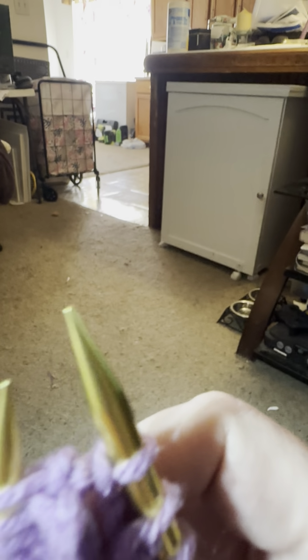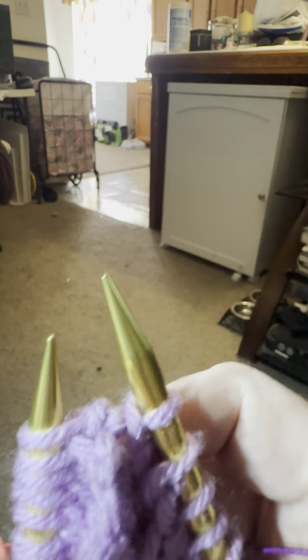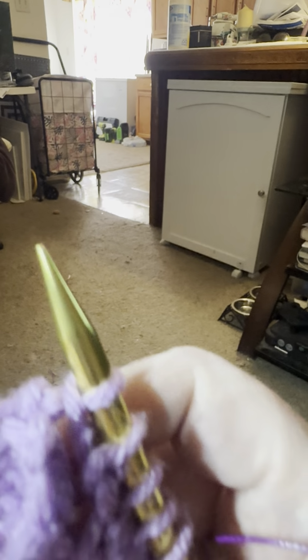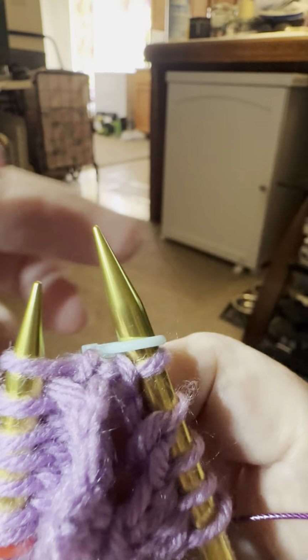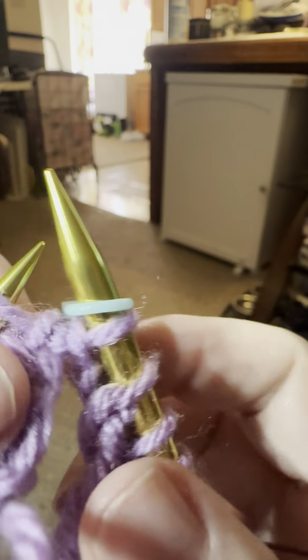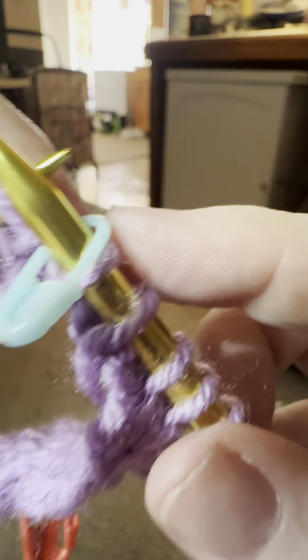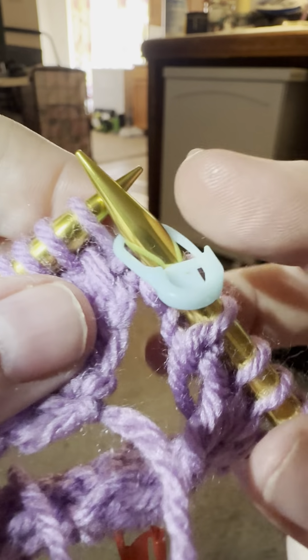And when you join in the round, we are going to place a round marker there, because that will be your marker for the beginning of your round, so you know when to start your next round.